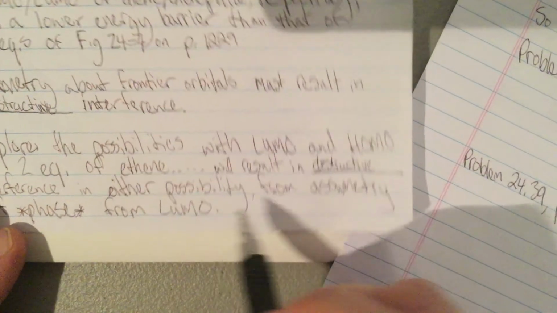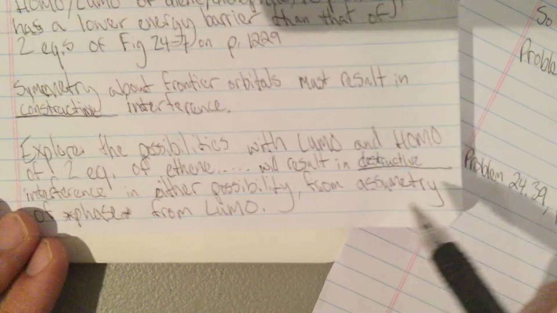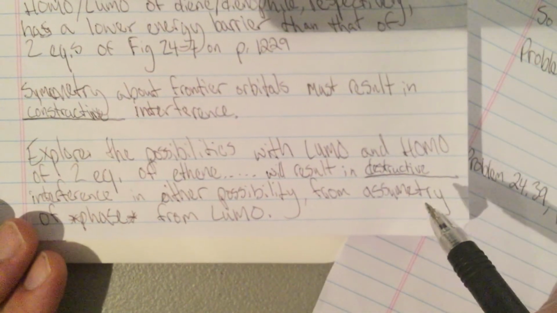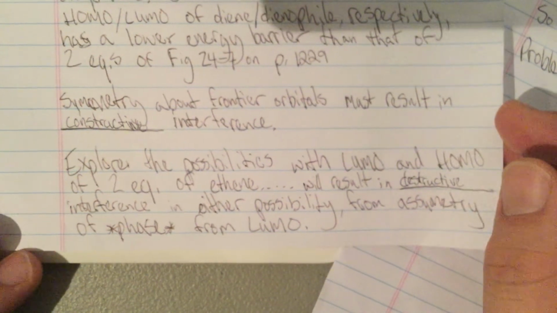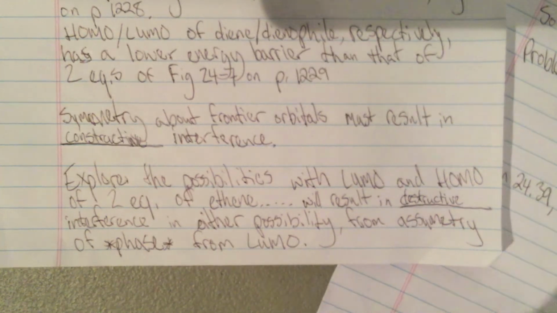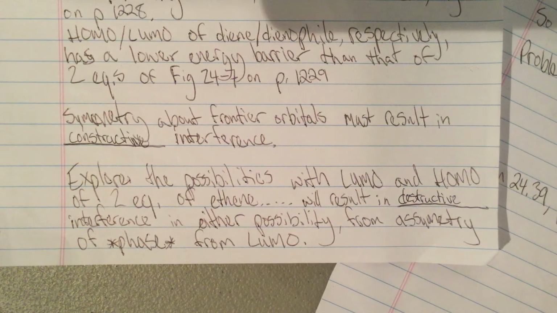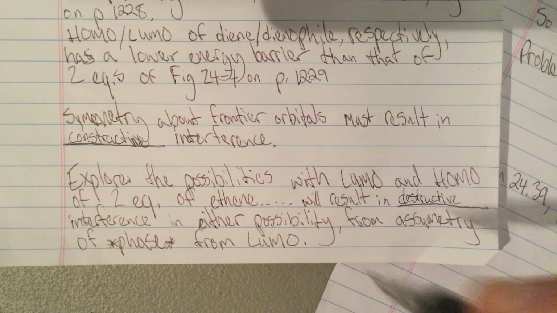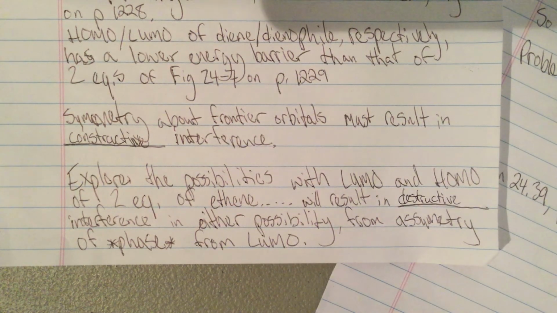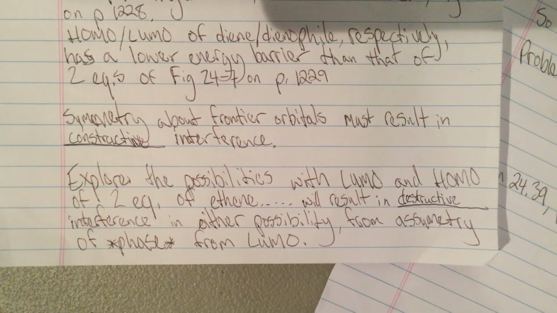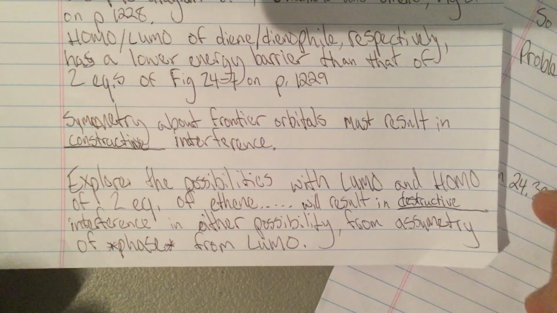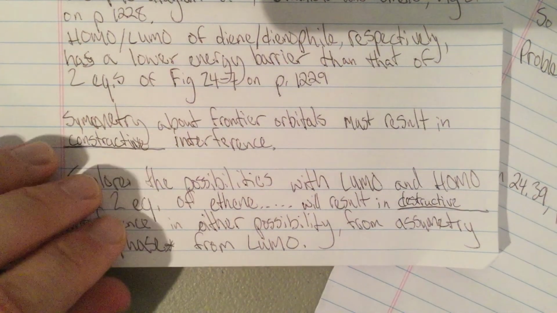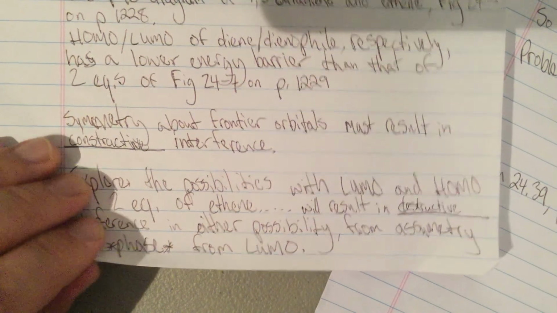Okay, with either possibility. So that's from asymmetry of phase from the lowest unoccupied molecular orbital. So in other words, they aren't in agreement. A phase being those plus or minuses that are on those lobes that are figure eight configured, or figure eight representation, what have you.